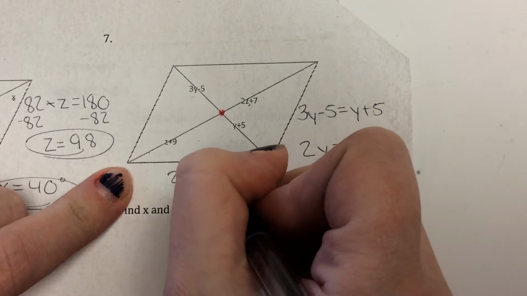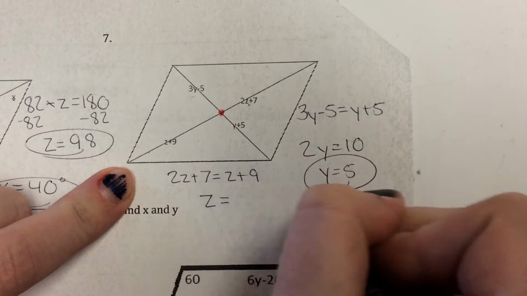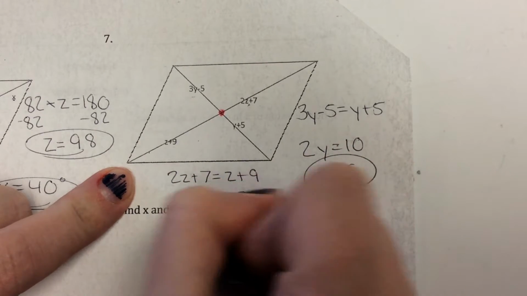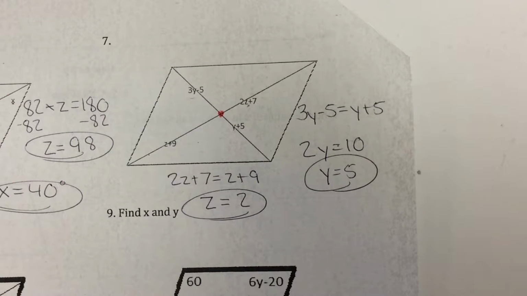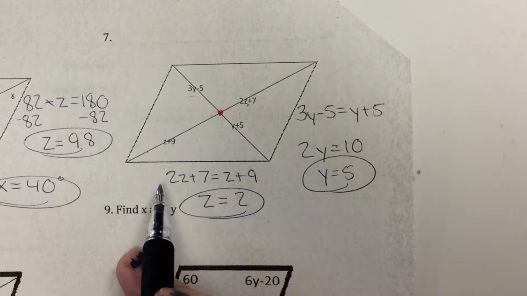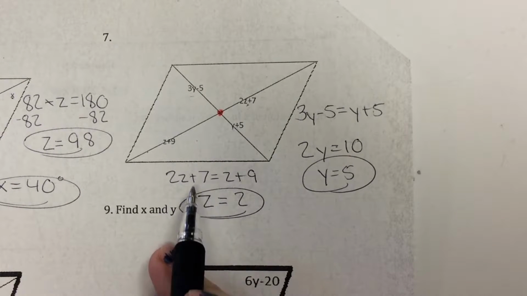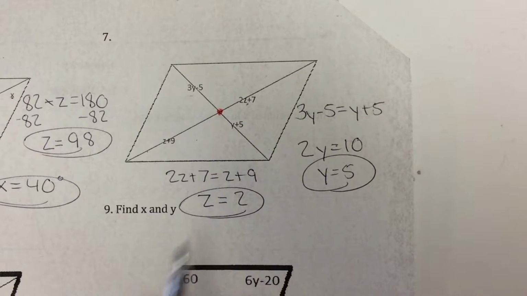Okay, now let's do it for Z. 2Z plus 7 equals Z plus 9. Z equals 2. All right. All I did was subtract Z over here. So I got 2Z minus 1. Z is just a Z. And then subtract 7. 9 minus 7 is 2.